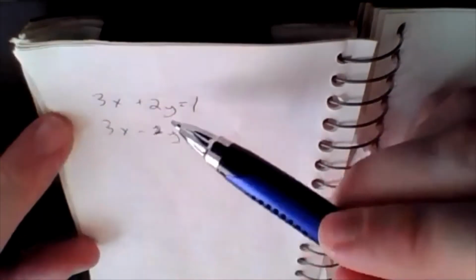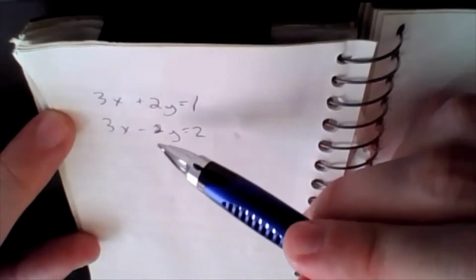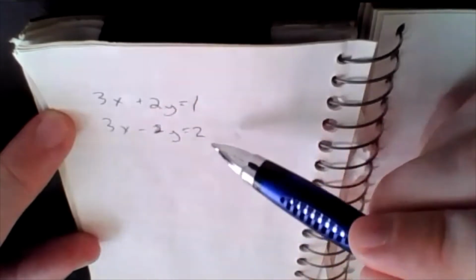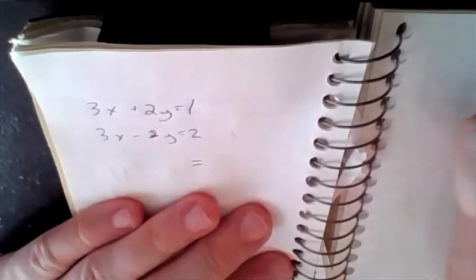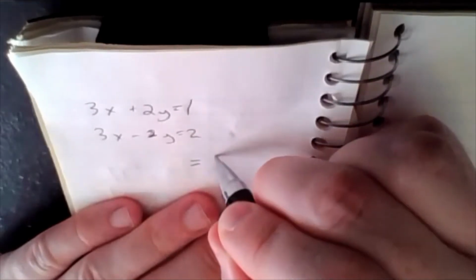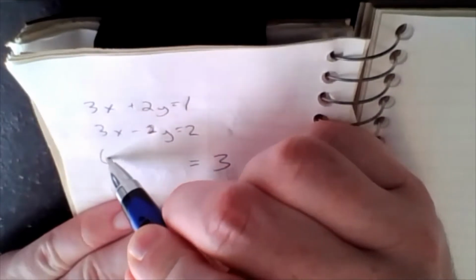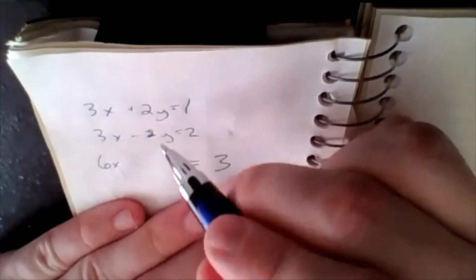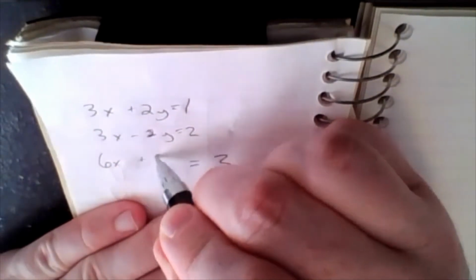Because I have two different equations, this left-hand side is equal to this right-hand side. This left-hand side is equal to this right-hand side. I can actually add these equations to each other. On the right-hand side, I just say that 1 plus 2 equals 3. On the left-hand side, I say that 3x plus 3x equals 6x. 2y minus 2y equals 0.